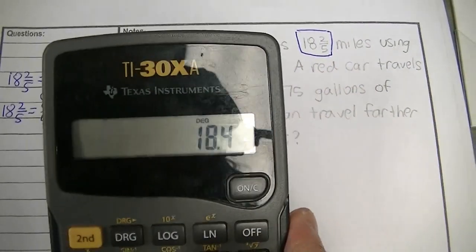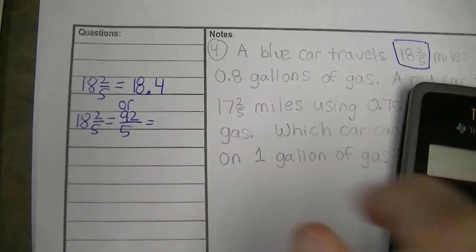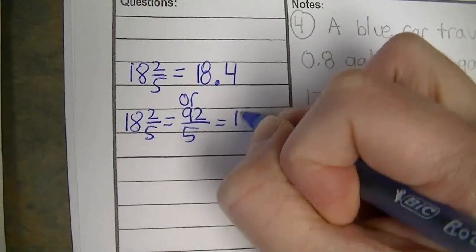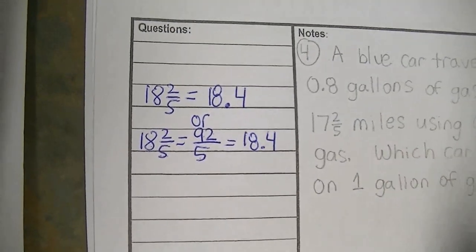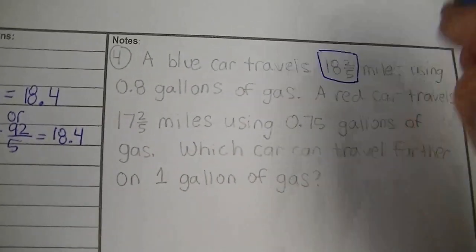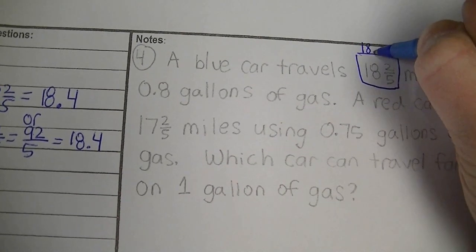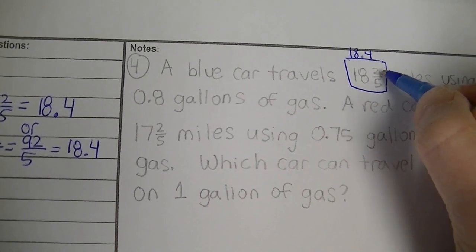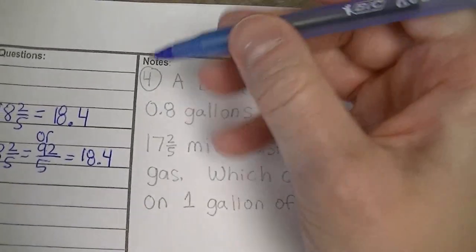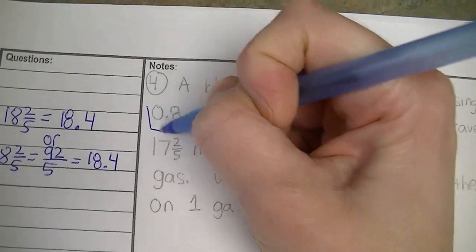And look, you get the exact same decimal as you did in the first method I showed you, okay? All right. So that blue car travels 18 4/10, which is equivalent to 18 2/5 miles, using 8/10 gallons of gas.